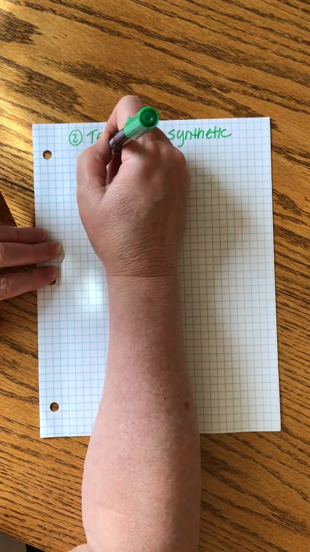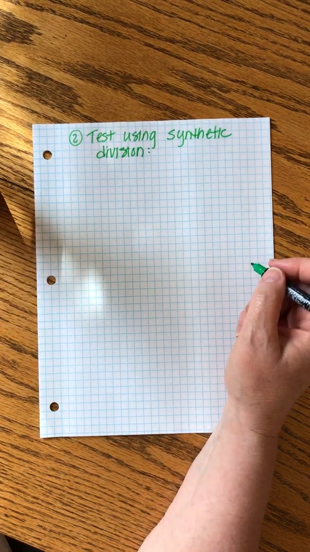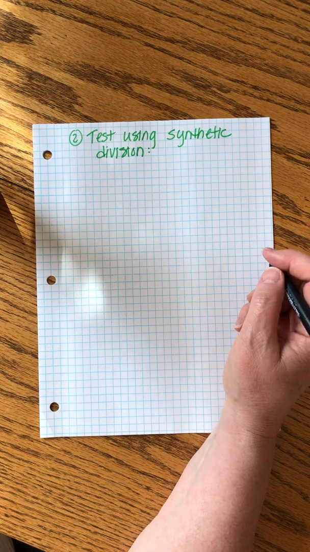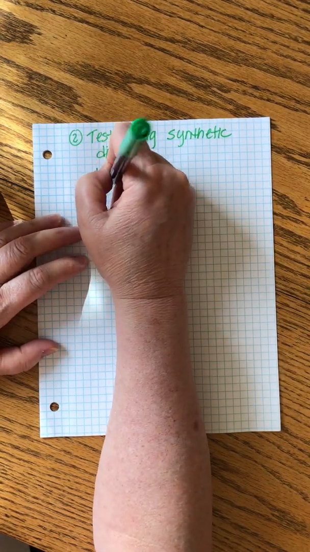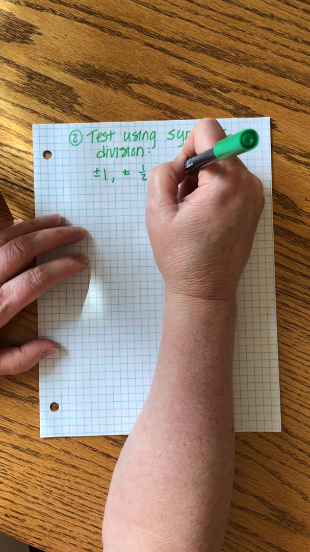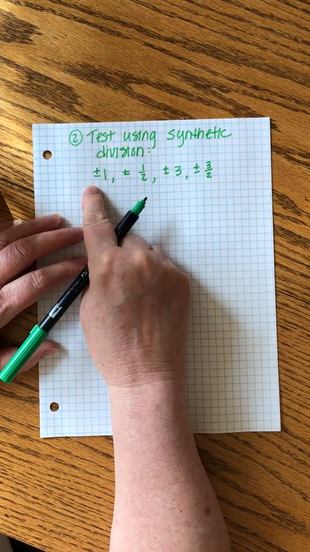Oh, our friend's coming back for yet another purpose. We're going to use synthetic division to test them. Now, the sad news is, here, I'm going to copy the short list. Plus or minus 1, plus or minus 1/2, plus or minus 3, plus or minus 3/2. The sad thing is we do have to test pluses and minuses.